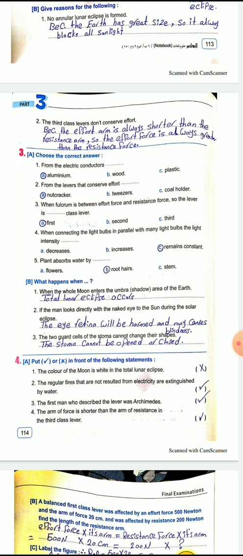Number 2. If a man looks directly with the naked eye at the sun during the solar eclipse, what will happen? The eye retina will be harmed and may cause blindness. Number 3. The two guard cells of stomata can't change their shapes. What will happen? The stomata can't be opened or closed.